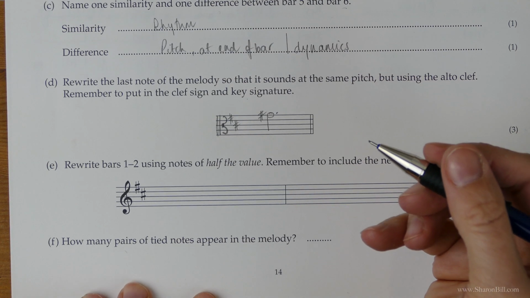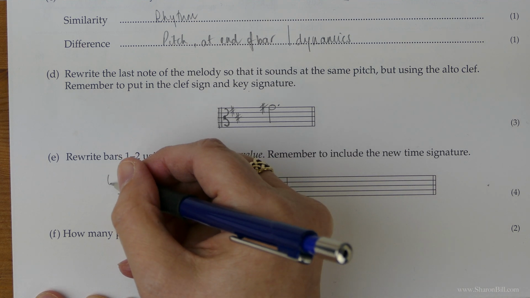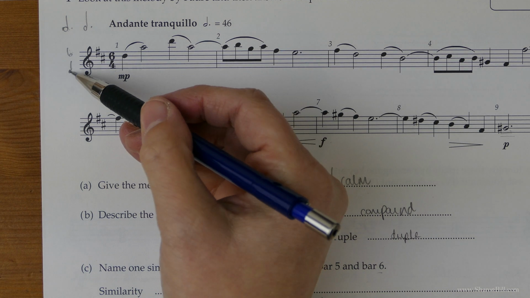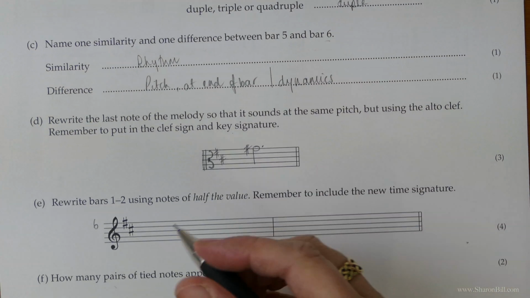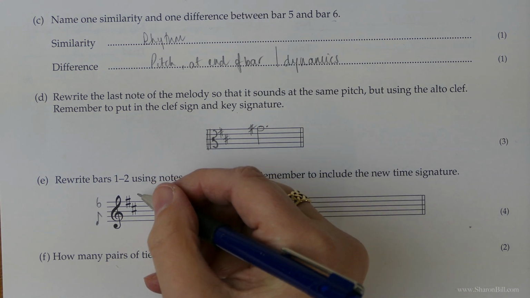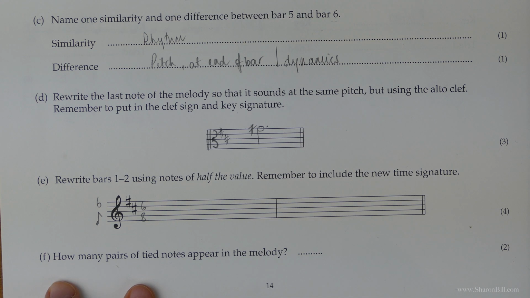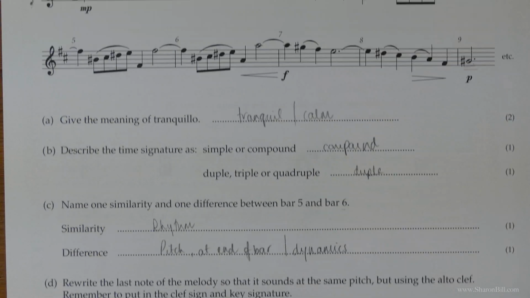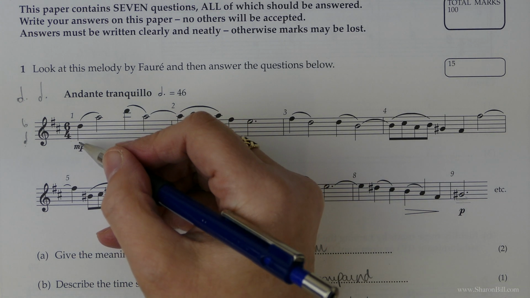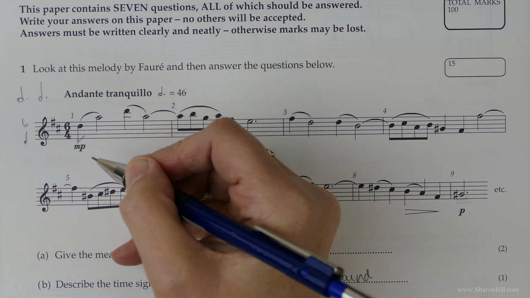And so to change the time signature by halving everything, we still need 6 as our top number, but instead of counting in crotchet beats or quarter notes, we're going to count in quaver beats or eighth notes, and so our time signature will become 6/8. And so then we just have to halve everything, and so we will do that by making a crotchet or a quarter note into a quaver or an eighth note.